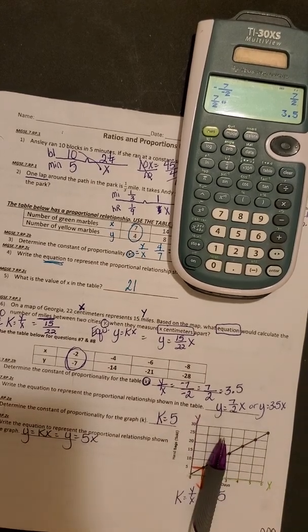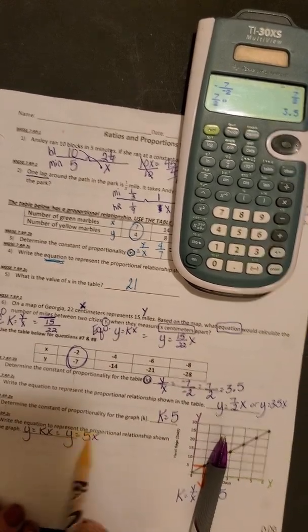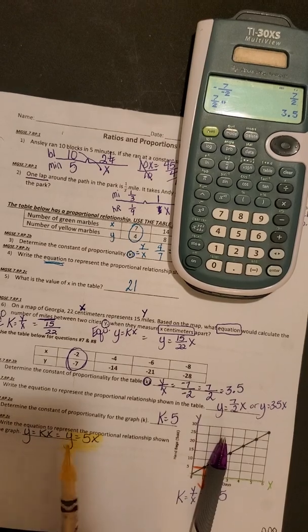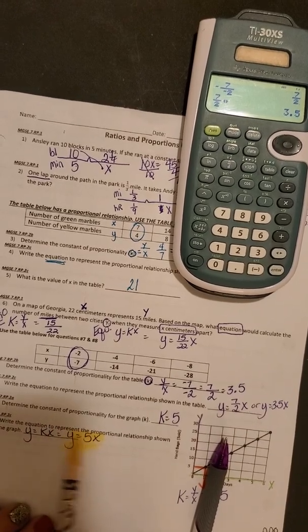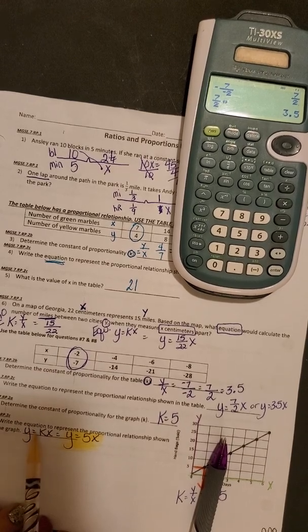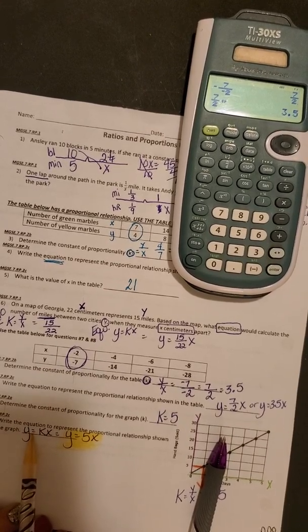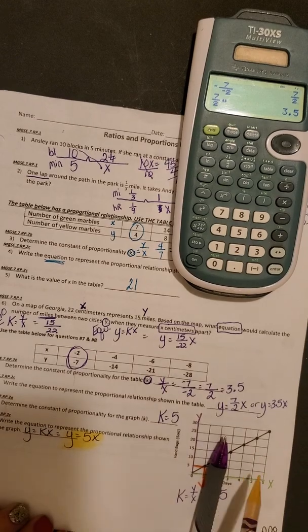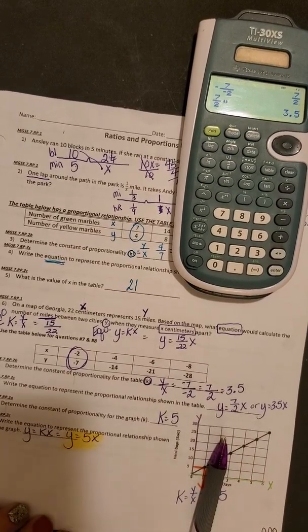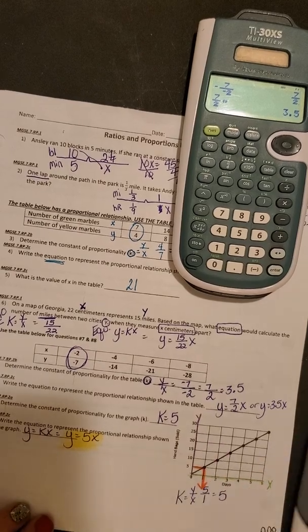Guys, I want to remind you, this is the answer, not this. This is just an equation, but it is not the equation that represents this graph. The equation that represents this graph is y equals 5x. Okay?